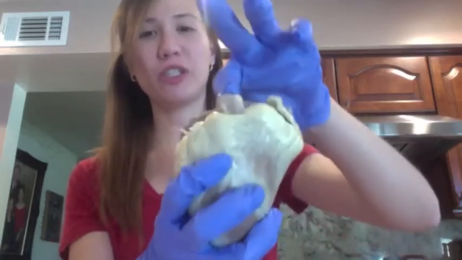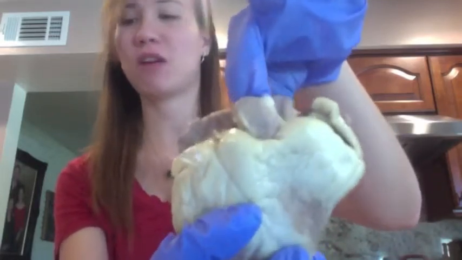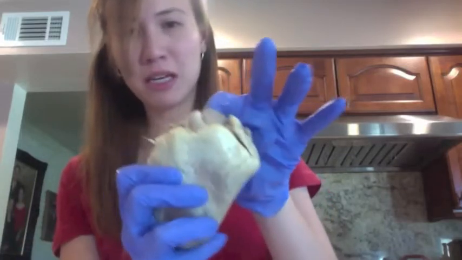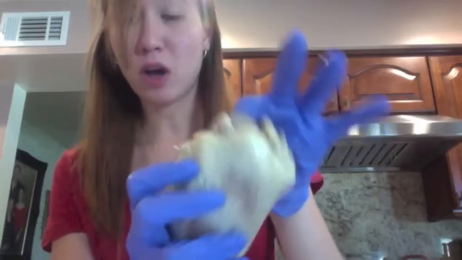So now we have our pulmonary trunk, which is right here where my finger is. The pulmonary trunk carries the blood from the heart to the lungs, and it is deoxygenated blood. We have our aorta back here, and the aorta carries the blood from the heart to the body, and it carries oxygenated blood.